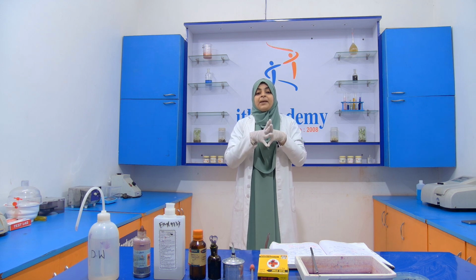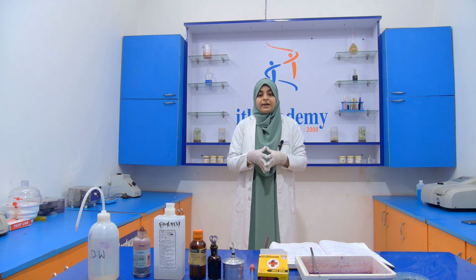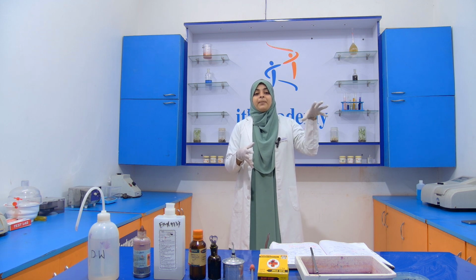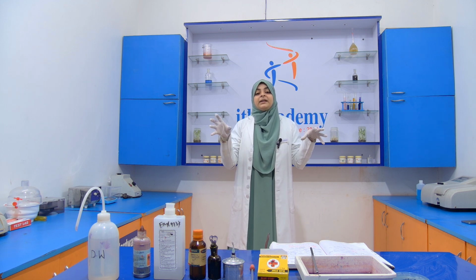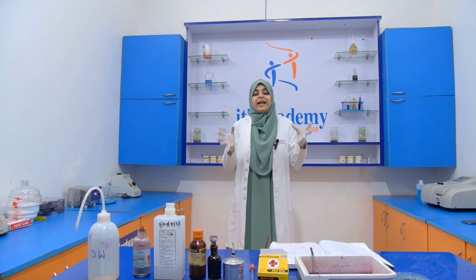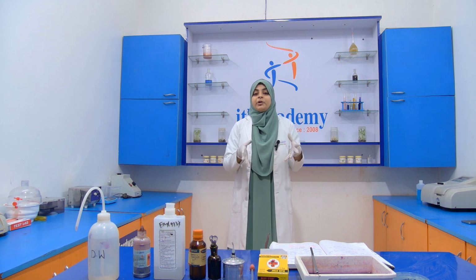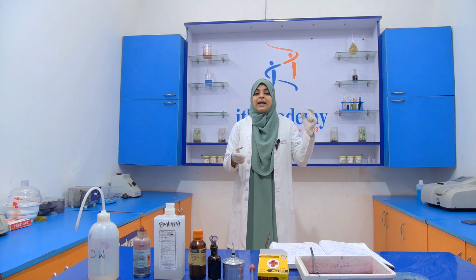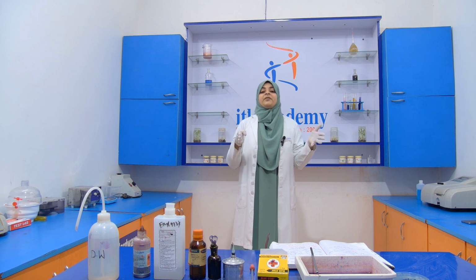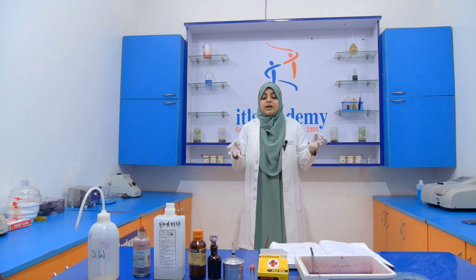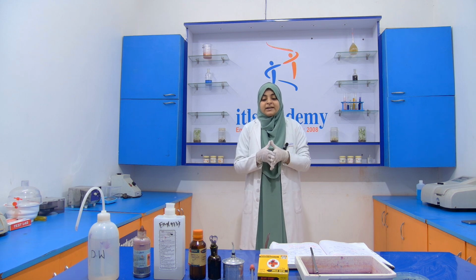When we examine these cells under the microscope, gram positive bacteria show a purple color and gram negative bacteria show a pink color. As I already told you, this is due to the peptidoglycan layer. Gram positive have a thick peptidoglycan layer and gram negative have a thin one. That's why they show these colors. This is the theory part of that experiment.